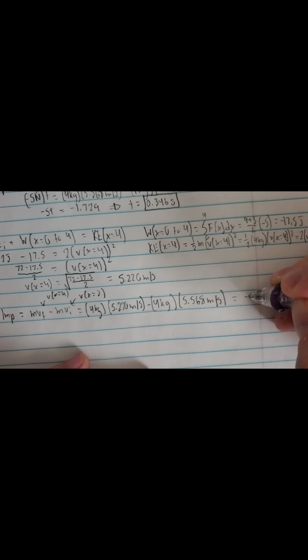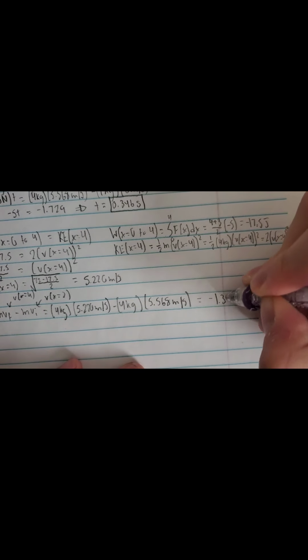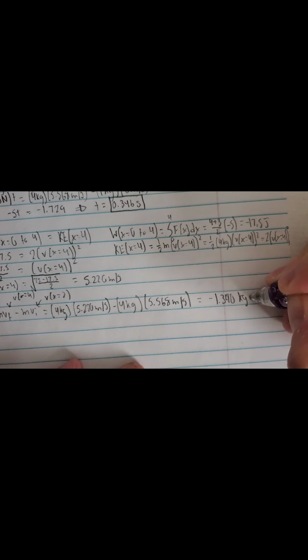Plugging this into the calculator, we get negative 1.390, and our units are kilograms times meters per second. So that is our impulse.